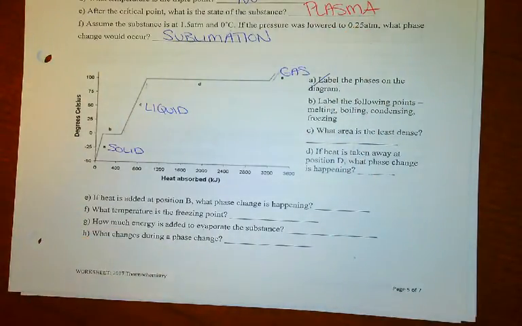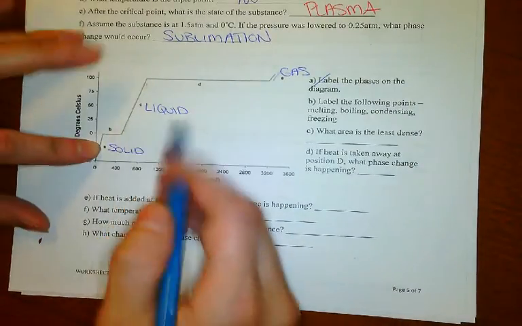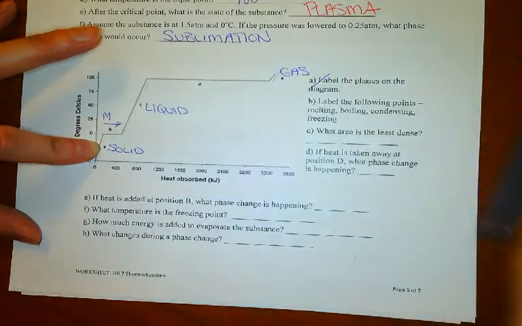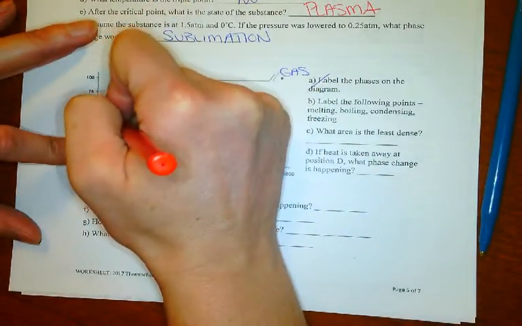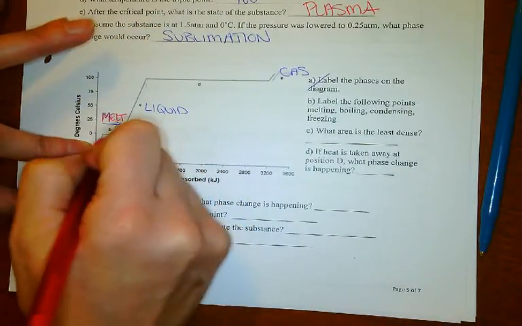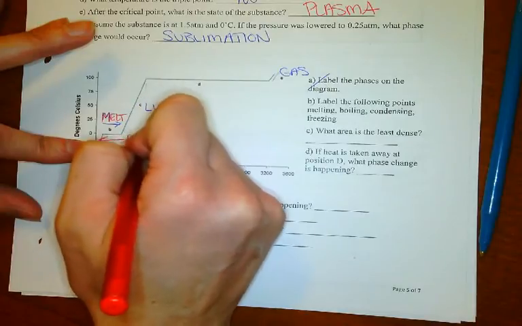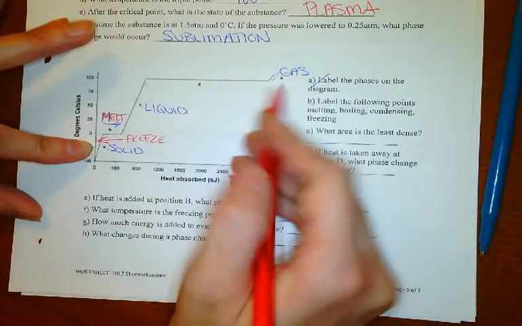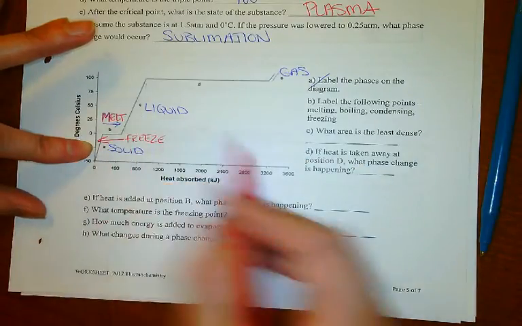B says label the following points: melting, boiling, condensing, and freezing. So moving from a solid to a liquid this way, that's when it melts. And I'm going to use a different color just so it's a little more clear. M-E-L-T. That's the melting point. If I go this way, that would be freezing. That's going from a liquid to a solid if I'm reading the graph backwards.